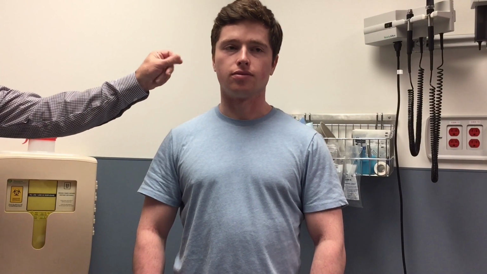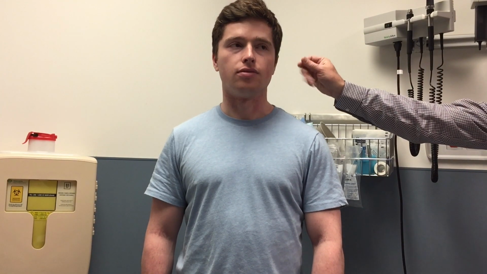To perform the bedside test of hearing, simply rub your fingers together a few inches away from the patient's ear on each side. Patient 2's bedside test of hearing was normal.